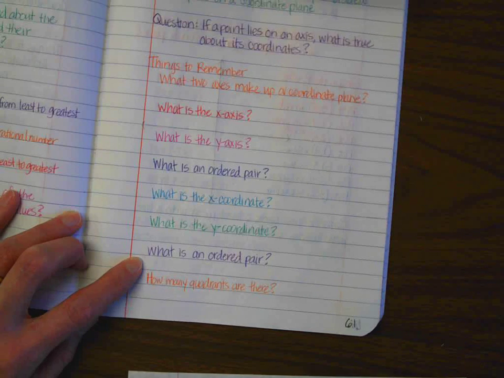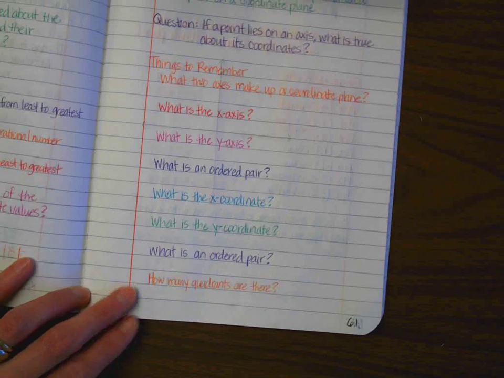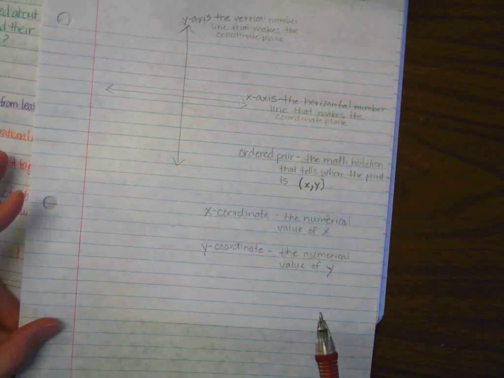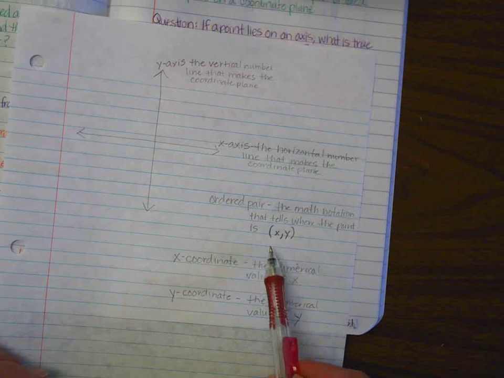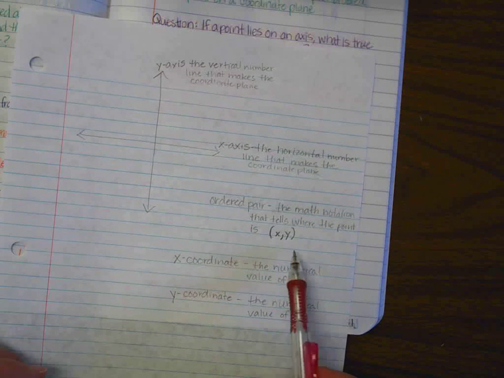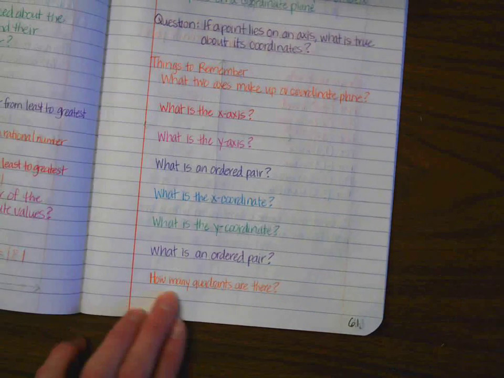Okay, the next question in your book says, what is an ordered pair? Oh, I asked you that again. You don't have to do that one again. I apologize. Well, we said that. It's the math notation that tells where the point is. You must have parentheses, x, comma, y, parentheses. And then the last question, sorry, kiddos, I'm embarrassed.